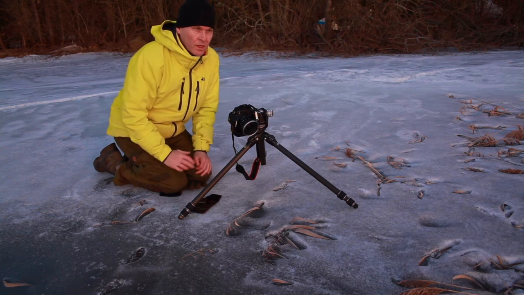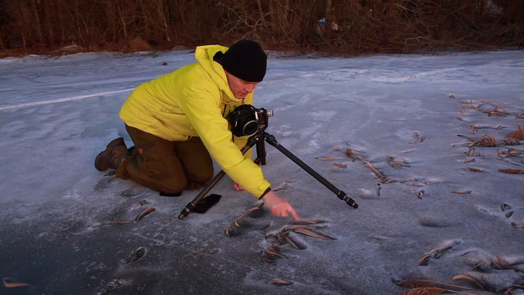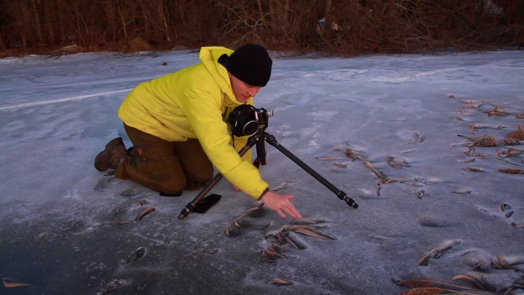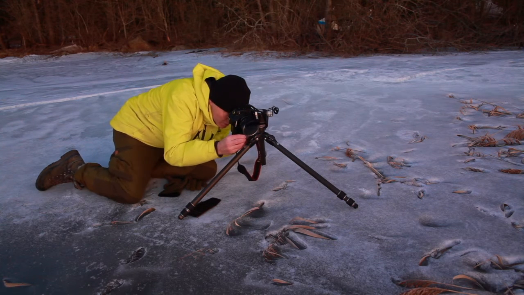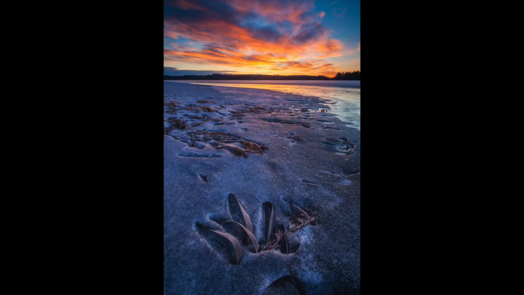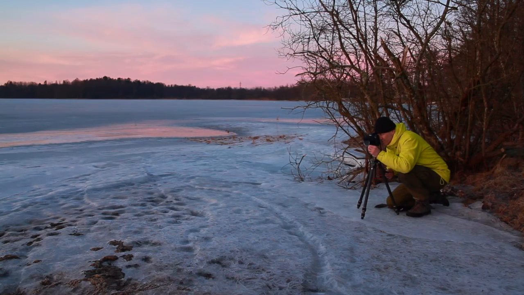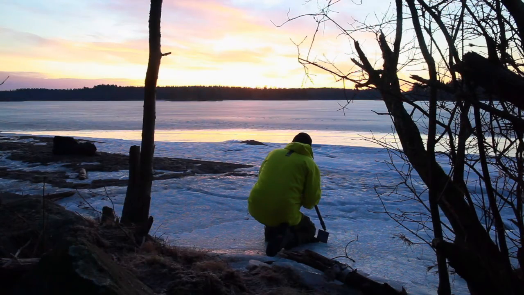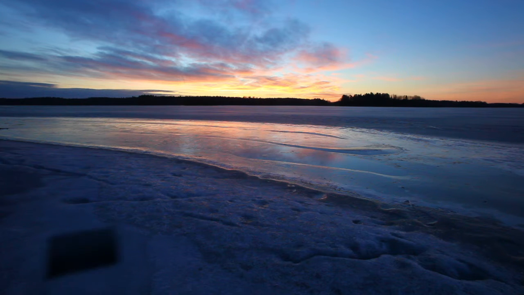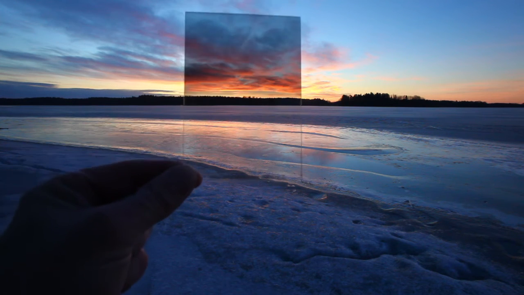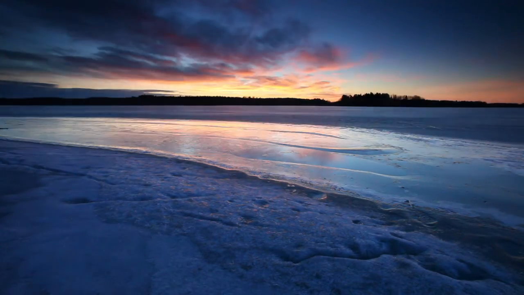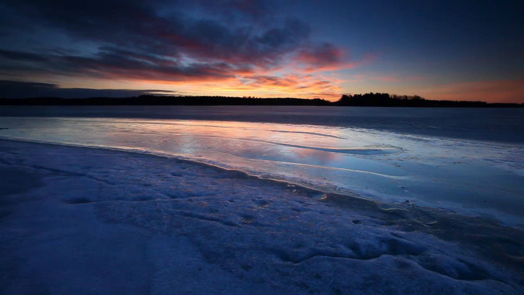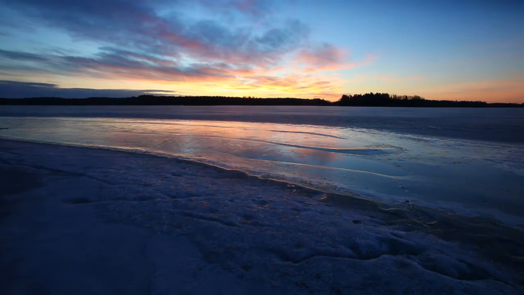Now I shifted the position. I found these nice blades from the reeds here, and I'm gonna shoot one more. Here I shifted the composition, and I have the filter. Go closer to the camera. Here we have it. And balance the light here. Without filter and with.